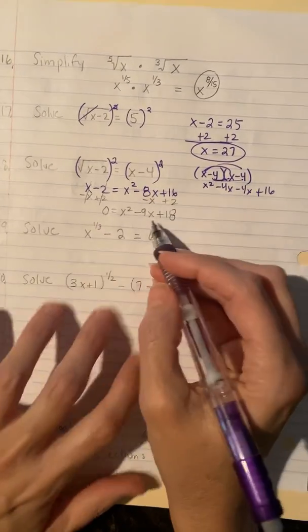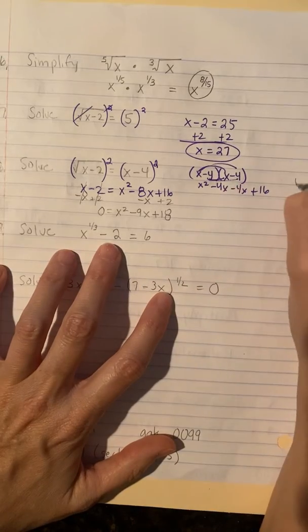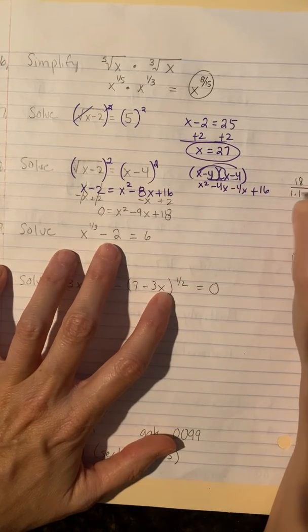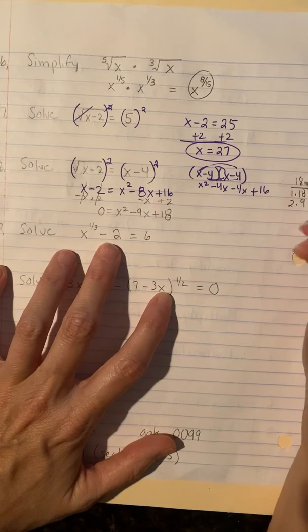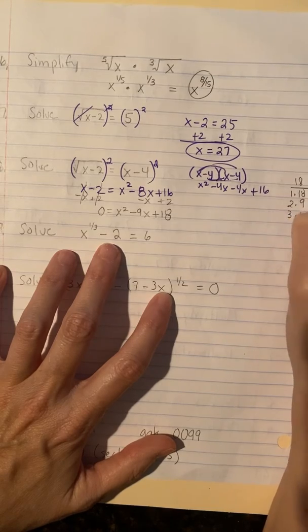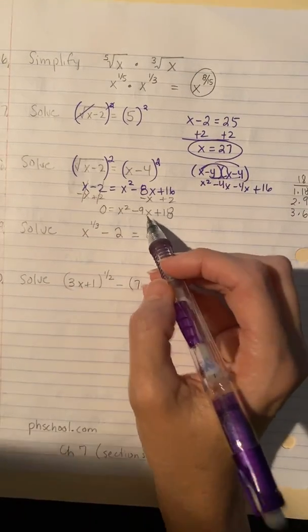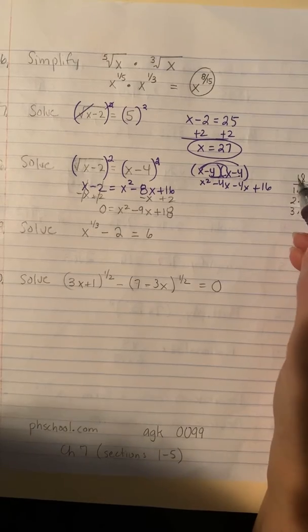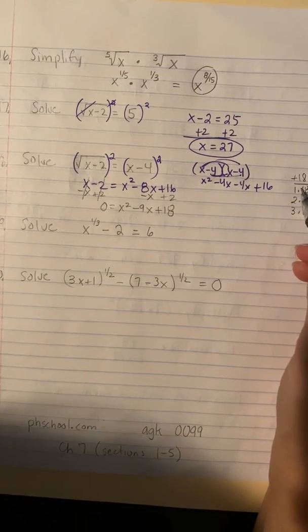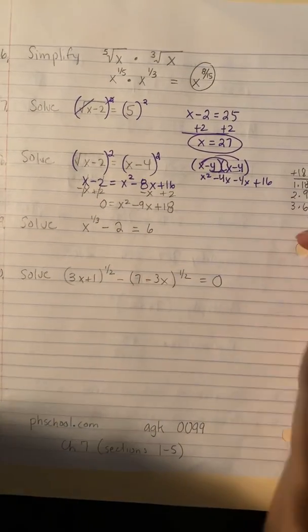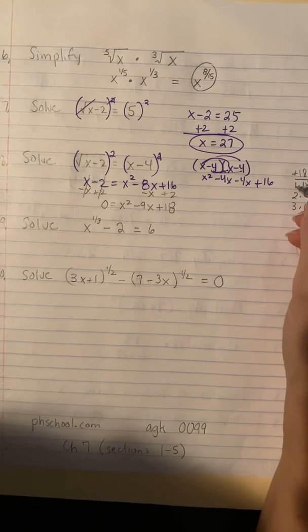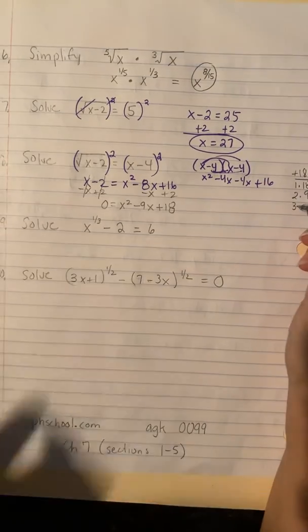And then you factor this. So factors of 18: 1 times 18, 2 times 9, 3 times 6. We want it to multiply to be positive 18, and we want a negative 9 in the middle. So to do that, both of them are going to have to be negative.